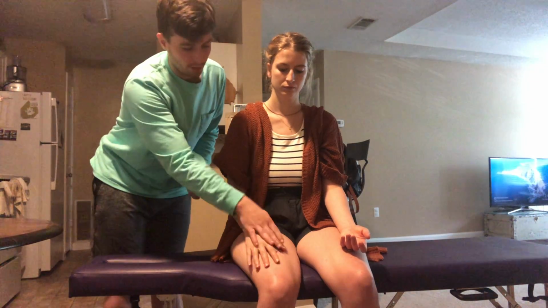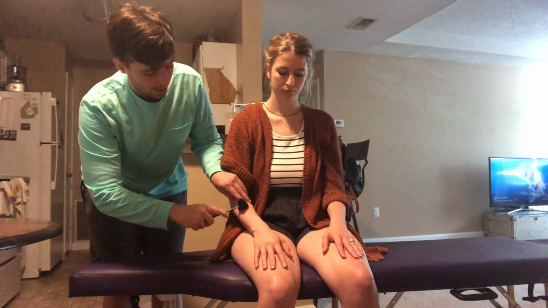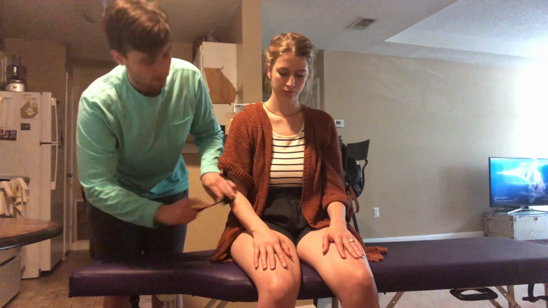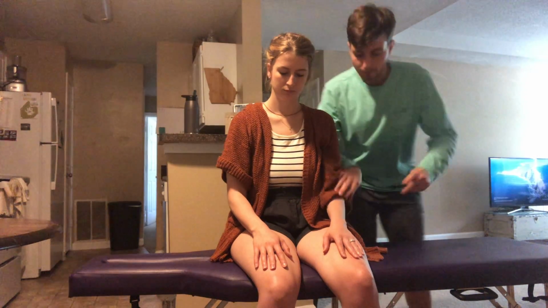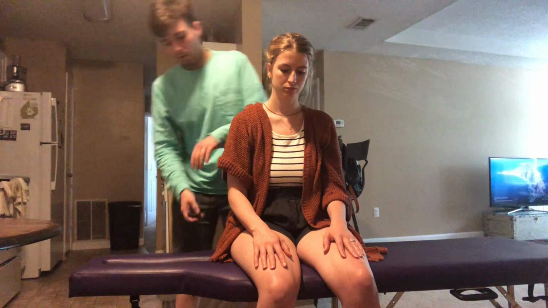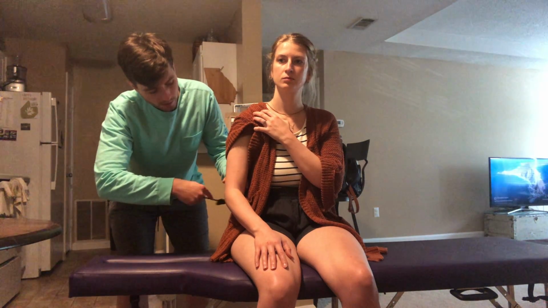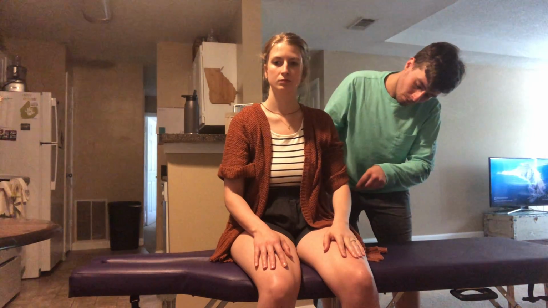And now I'm going to go to the brachioradialis reflex. I'm going to have you flip your hands over like that. And I'm going to come down to the brachioradialis. And then from there, I'm going to move around and I'm going to do triceps. Triceps tendon. On the triceps tendon on that side.